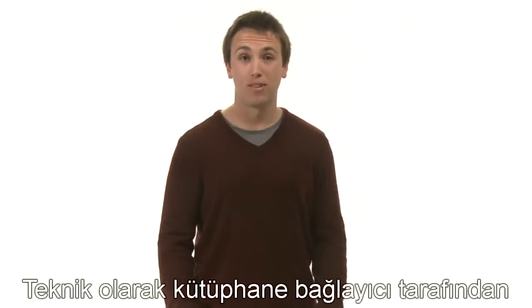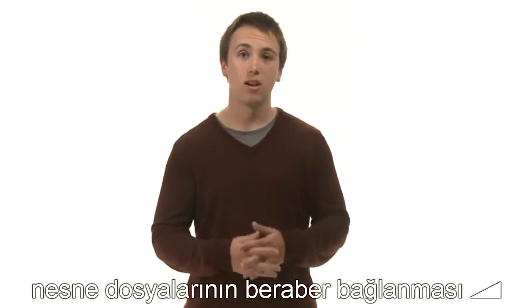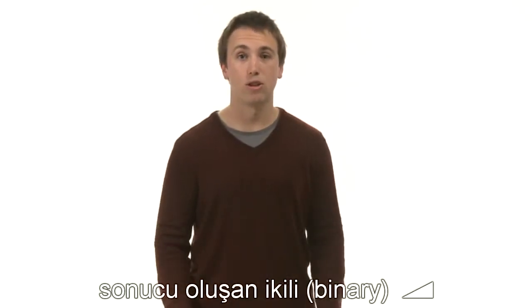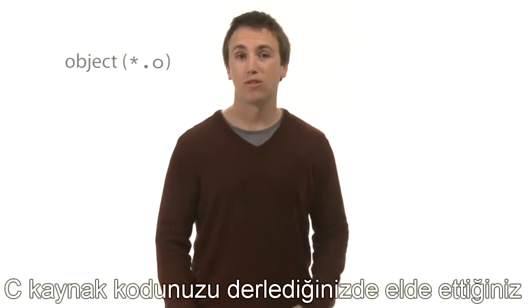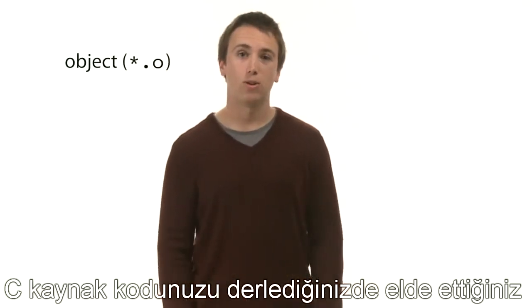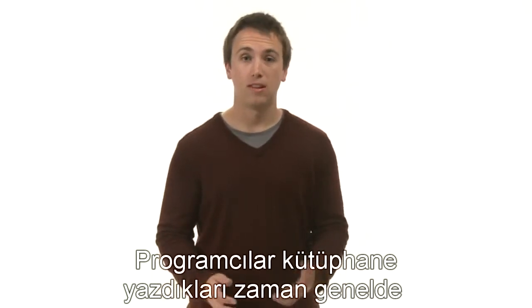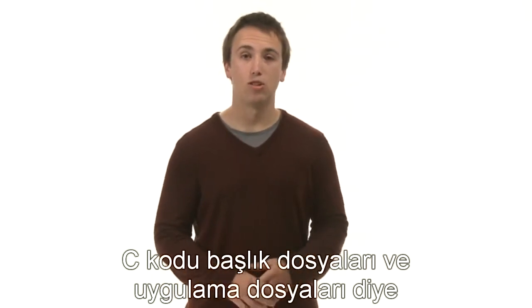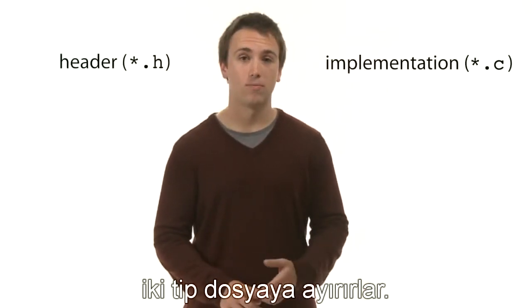So in technical terms, a library is a binary file that has been produced by linking together a collection of object files using a tool called, well, you guessed it, the linker. Object files are those .o files that you get when you compile C source code. When programmers write libraries, they typically separate their C code into two types of files, header files and implementation files.